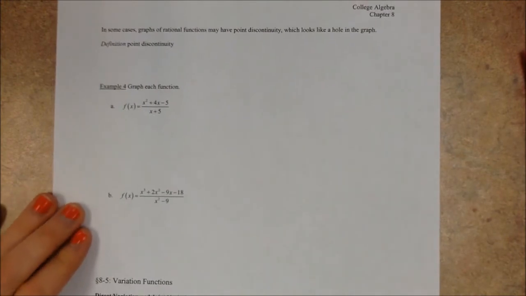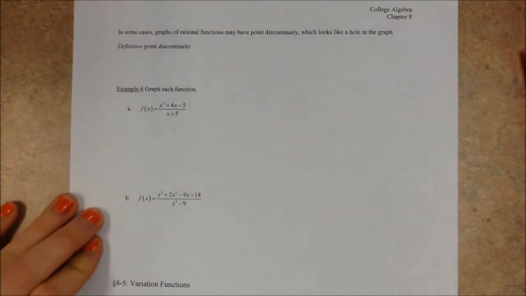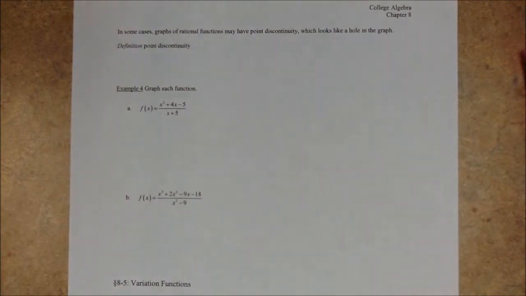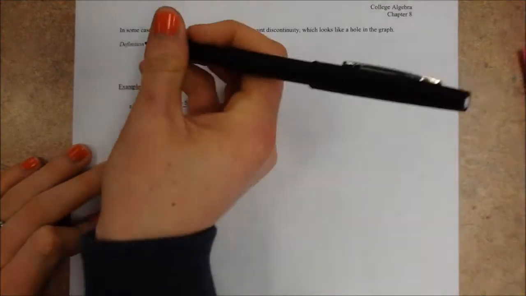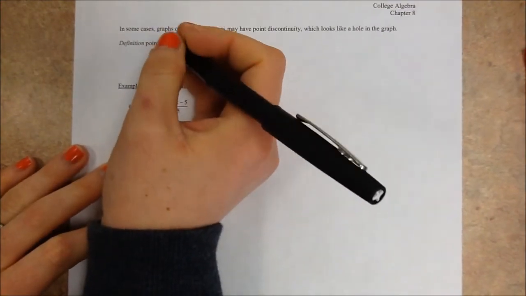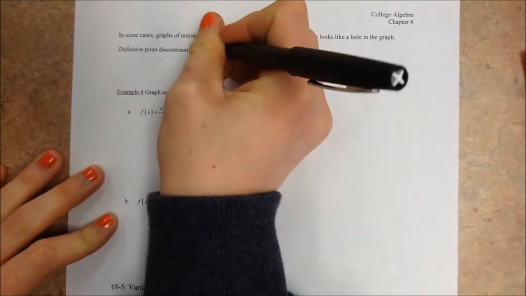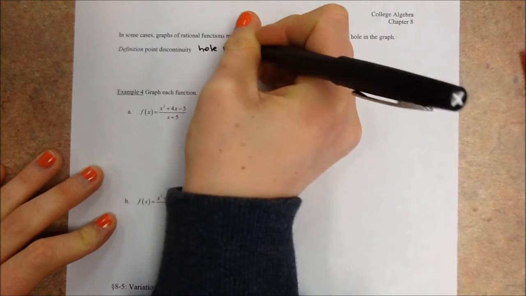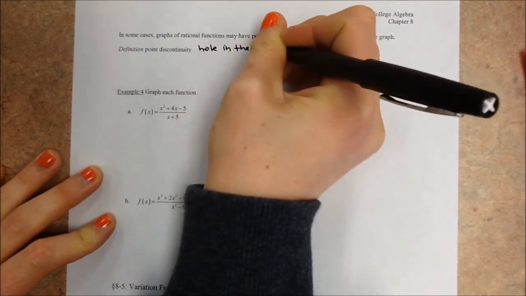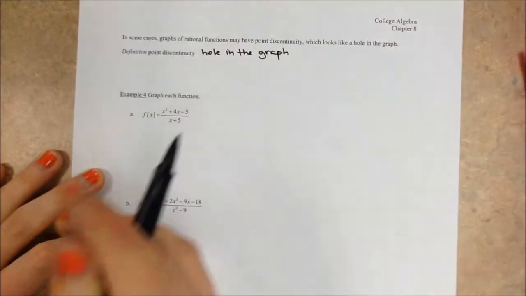Okay, let's look at the next idea. This last idea of 8.4 is that we could have this thing called a point discontinuity, which is similar to a vertical asymptote, but it's one very specific situation. Okay, so let's say point discontinuity is going to look something like this. First of all, it looks like a hole in the graph. Okay, so it's a hole in the graph.